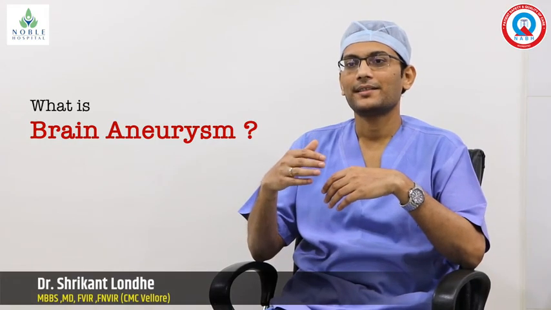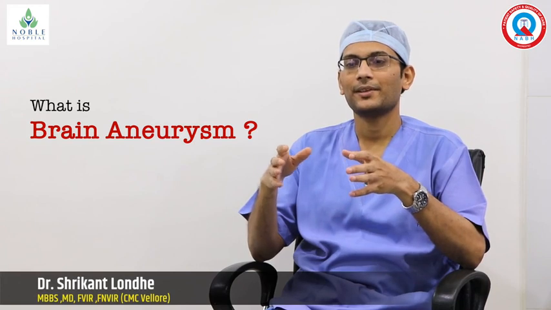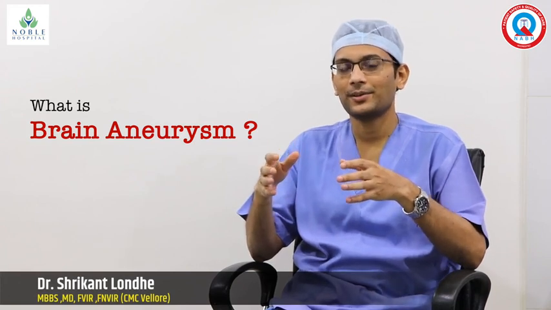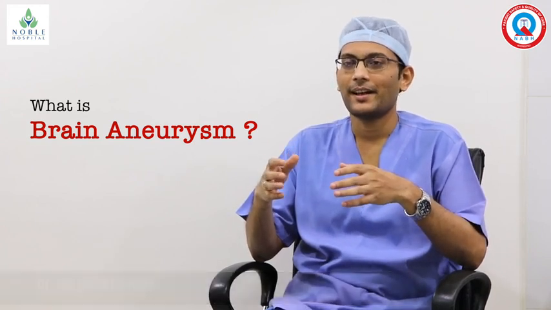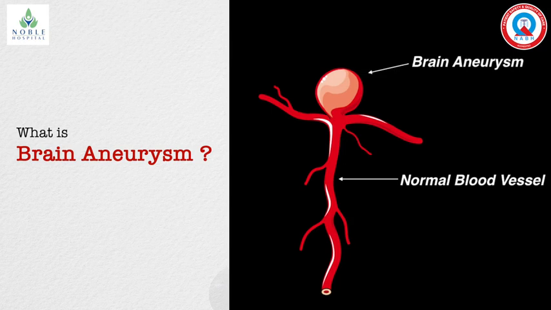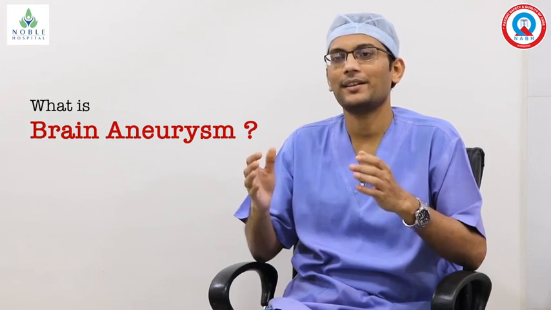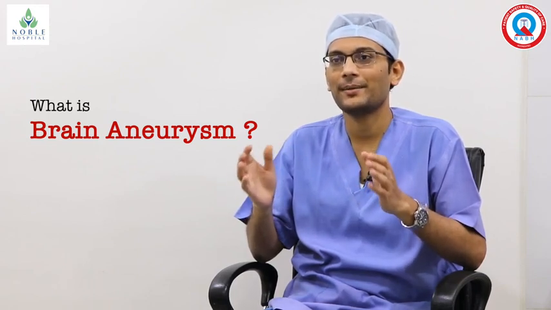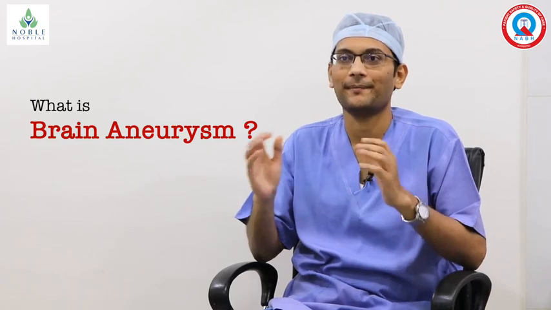Normally, the brain gets all its blood supply from the heart through blood-carrying tubes known as blood vessels. An aneurysm is nothing but a swollen blood vessel inside the brain. Generally, these swellings gradually increase over a period of time, and at one point it ruptures, leading to a brain hemorrhage, or bleeding inside the brain.